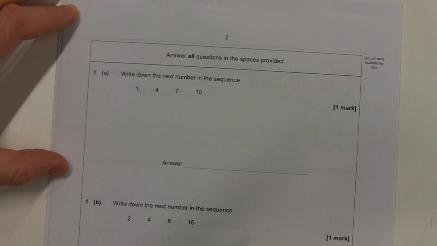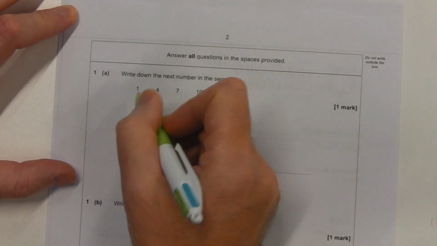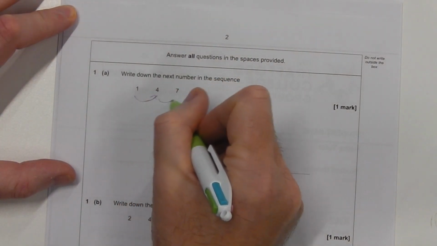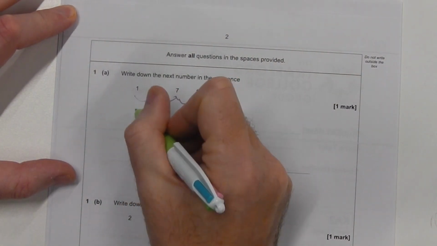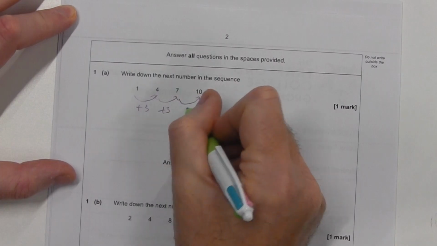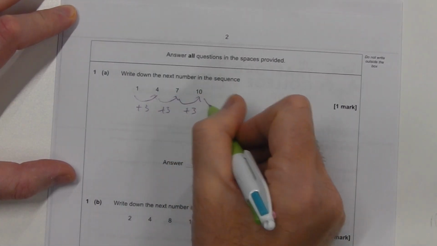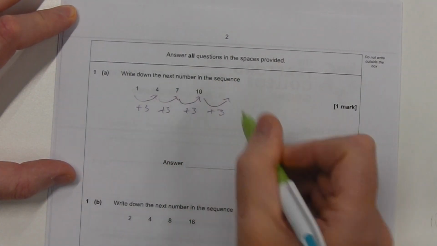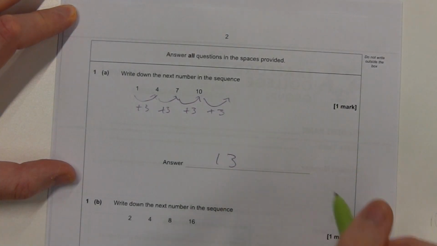Okay, so straight over, question 1A, and we've got a sequence of numbers. As we can see here, if we follow this sequence as we go along, each time we've added 3, so that means we just carry on and we add 3 again to give us 13.